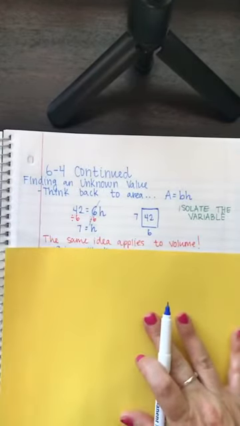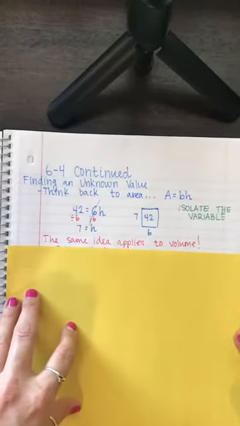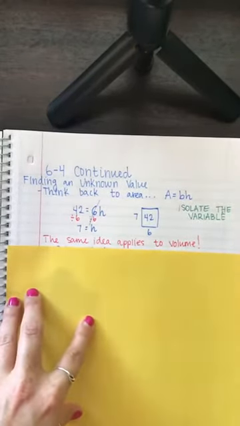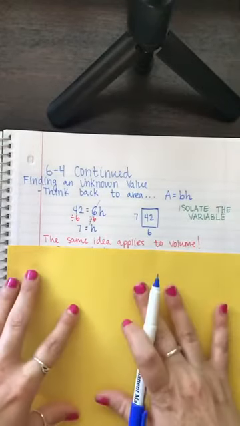So the same idea applies to volume. It doesn't need to be overwhelming or confusing. You guys know how to do this. You just have to trust in the process and what you've already learned.